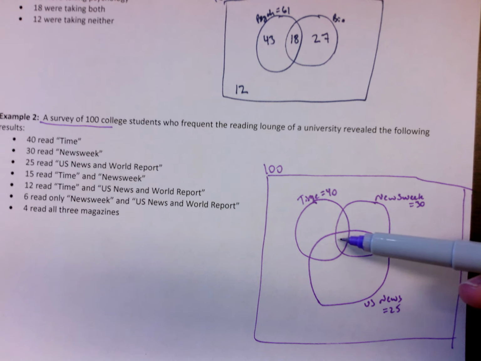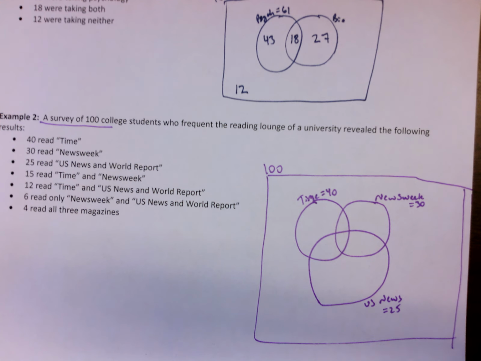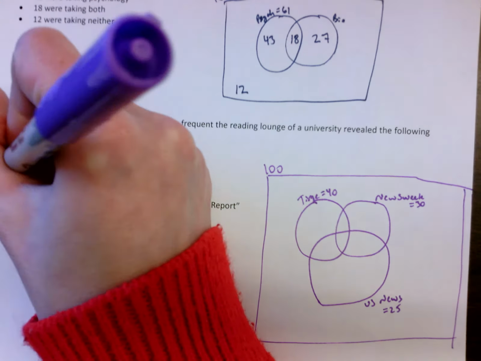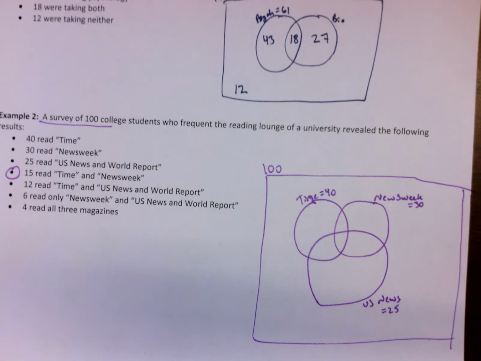Maybe there's 1 here and 14 here. Maybe there's 5 here and 10 here. I don't know. Okay, so we're going to kind of come back to that one. So what I'm going to do is circle that bullet point and come back to it in a minute because I don't really know where to put that yet.